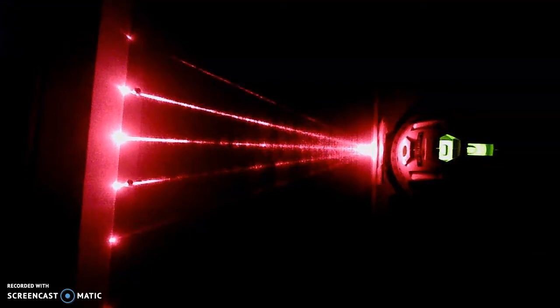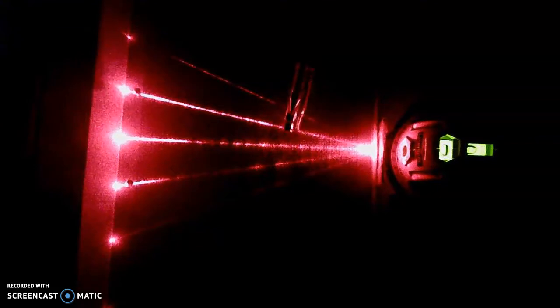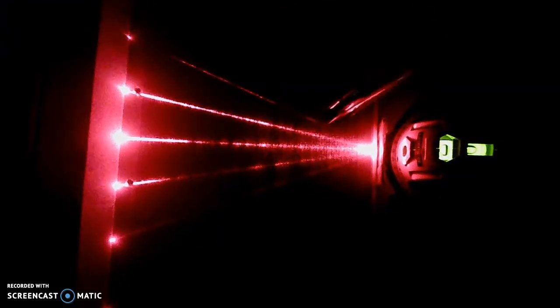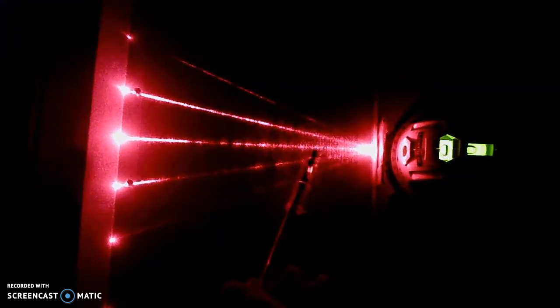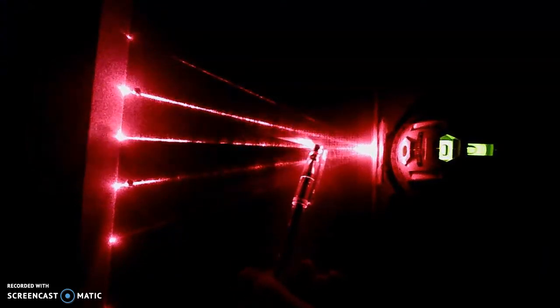Okay, so it's pretty amazing. What we can see here is normally if laser light's going through air, obviously you can't see it because it needs to scatter off particles. Here the laser light is just scattering off the top of the paper.